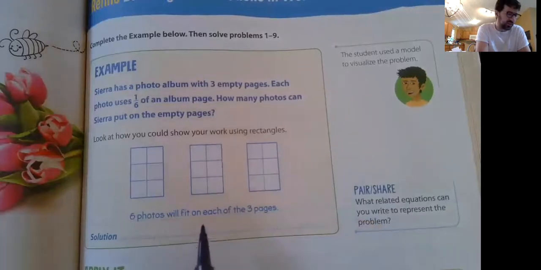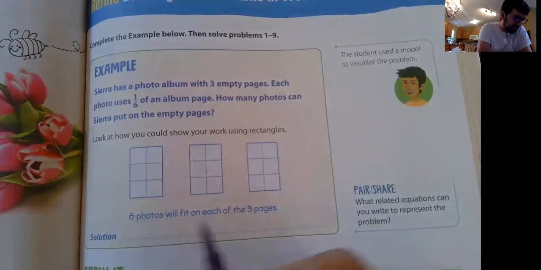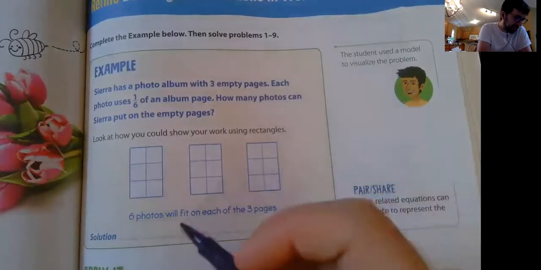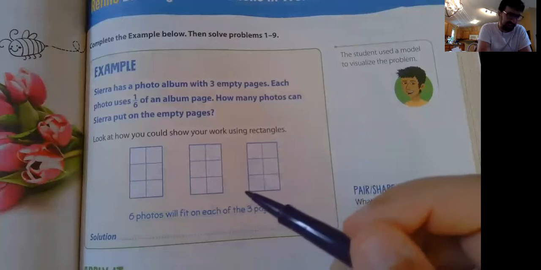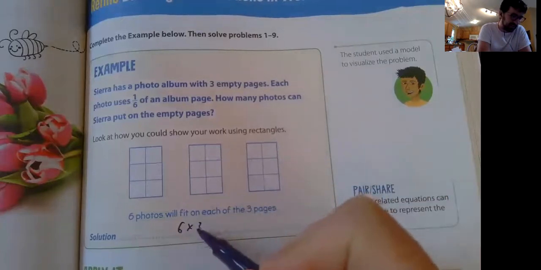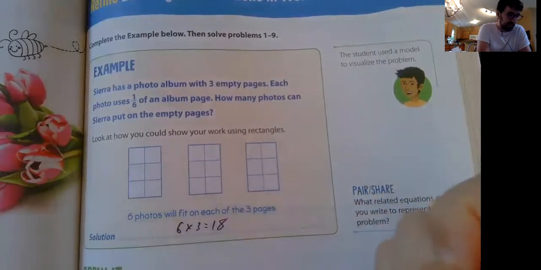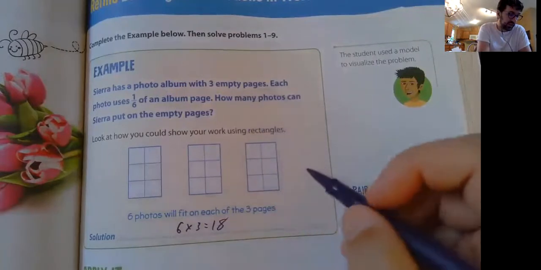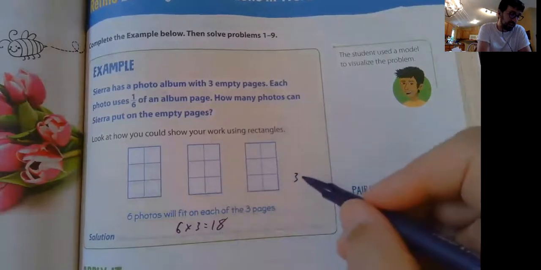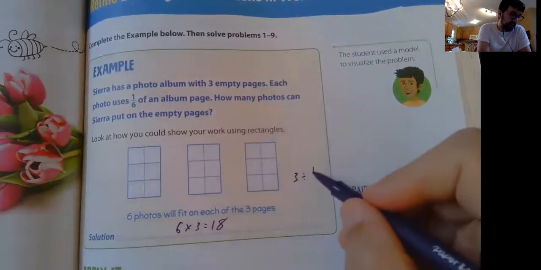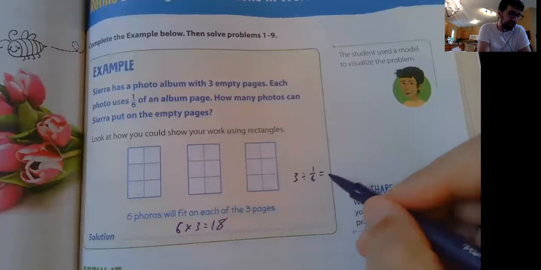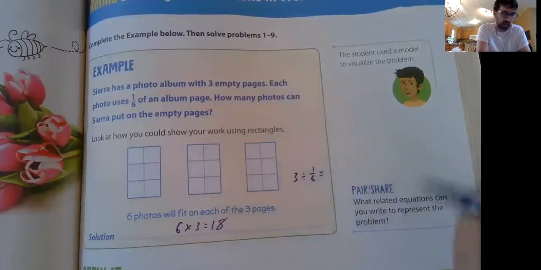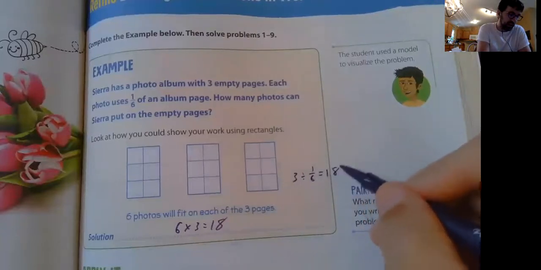So 6 photos will fit on each of the empty pages, which is going to be 18 because it's 6 times 3, right? Because the idea is that it's 3 divided by 1/6, right? Is the problem, okay? And that's how we get to our 18.